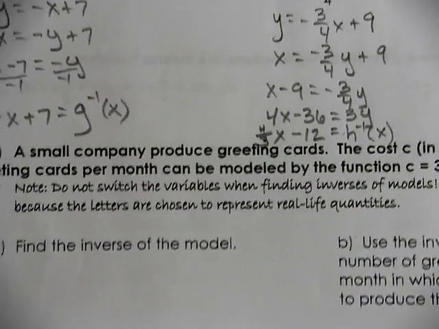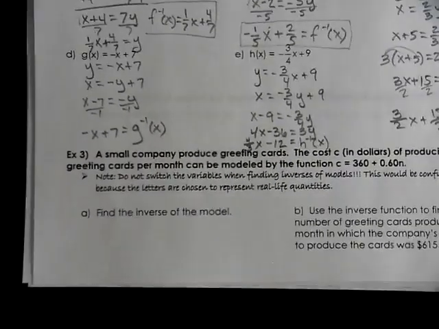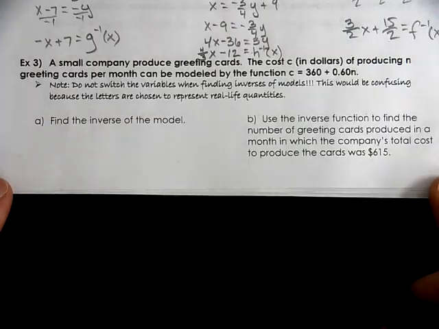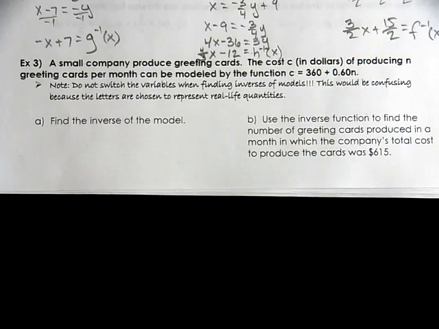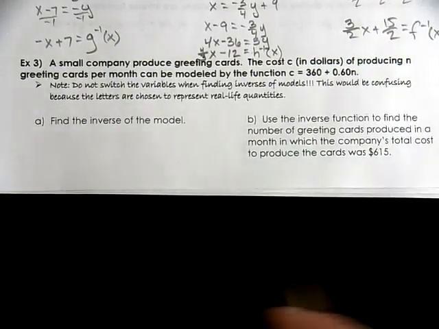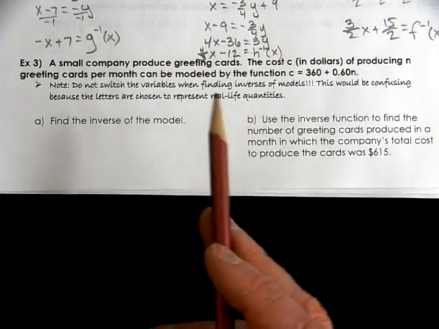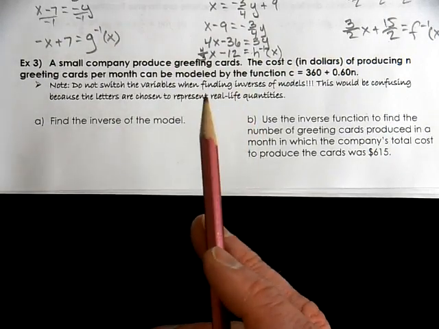Okay, now we have a story problem. You can always pause the video at any spot if you need to catch up. I'd encourage you to rewind it and listen to it again. What did you miss? What don't you understand? How did this happen?